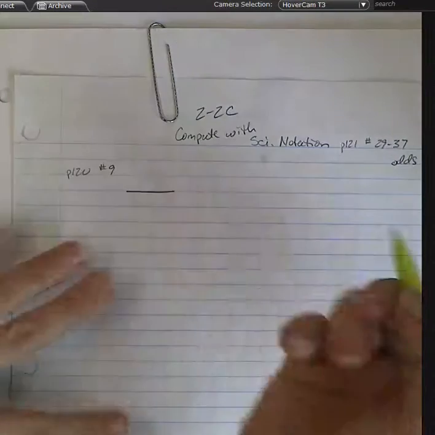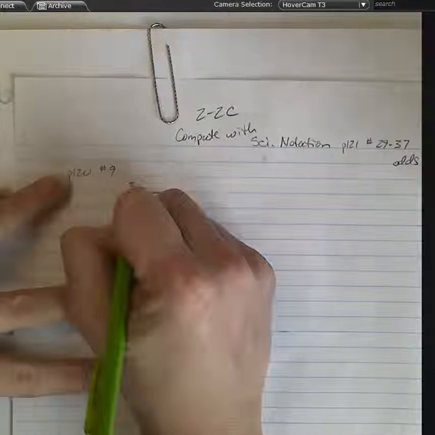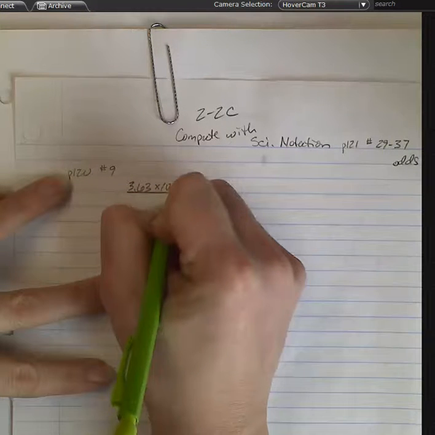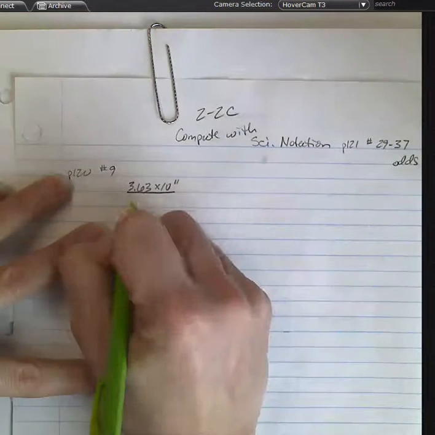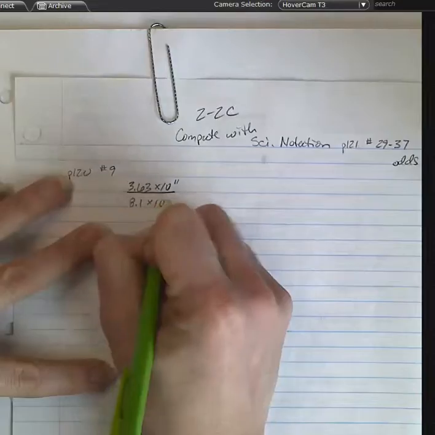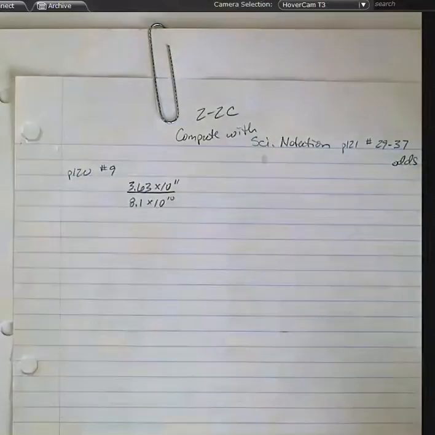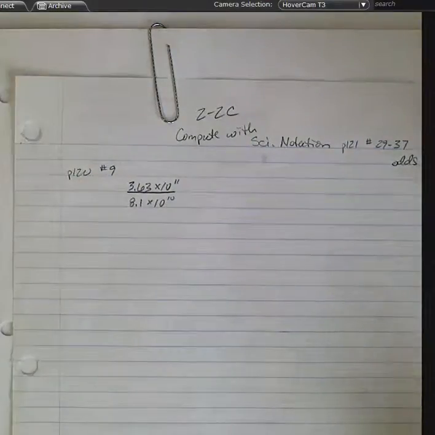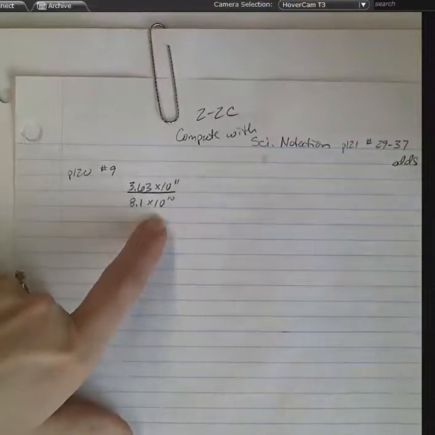So you're going to write 3.63 times 10 to the 11th divided by 8.1 times 10 to the 10th. So I pick easy numbers to know my operation. Then I think about which one goes where. Now what do I do?